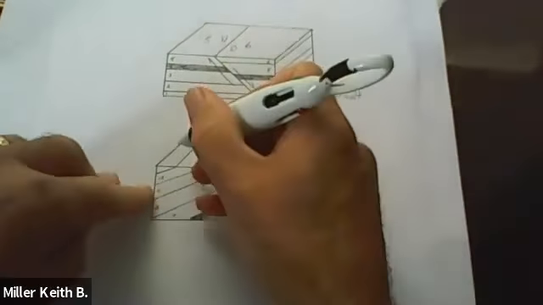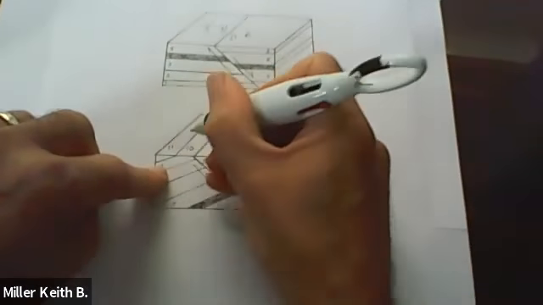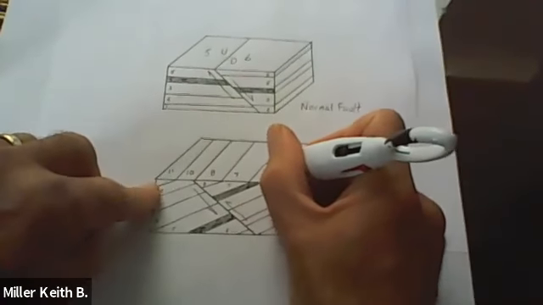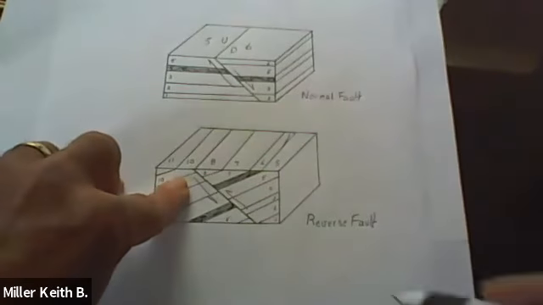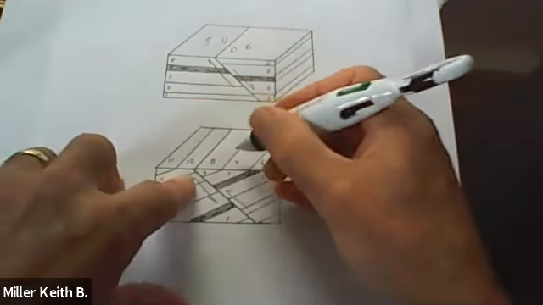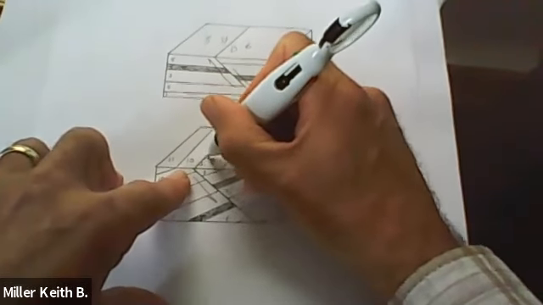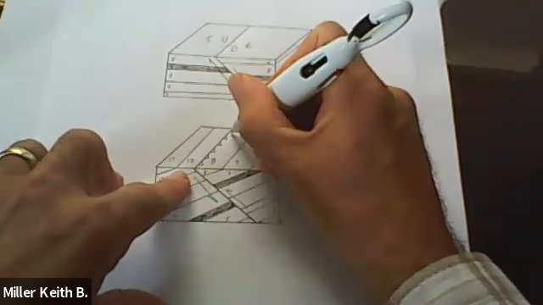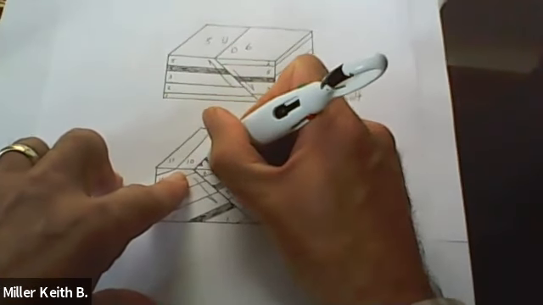And again, we can put the numbers in. So this is bed 11, 10, 8, 7, 6, 5. Again, 8 is against 10. And this is our fault. Now, typically, where you mark faults on a geologic map is to mark them with these filled in triangles.